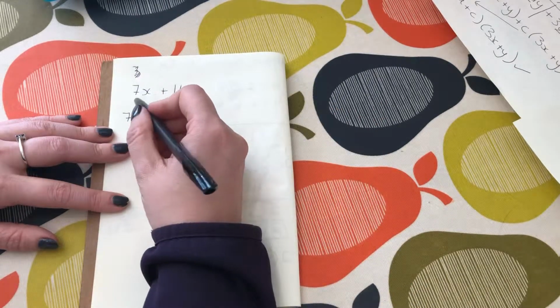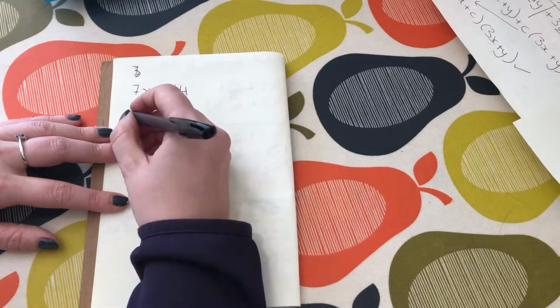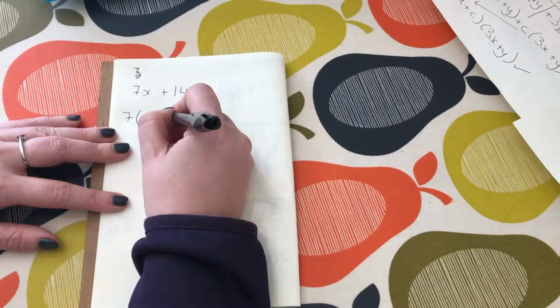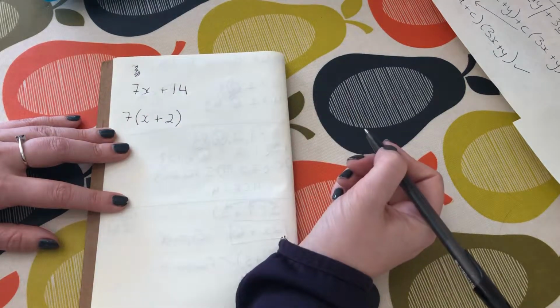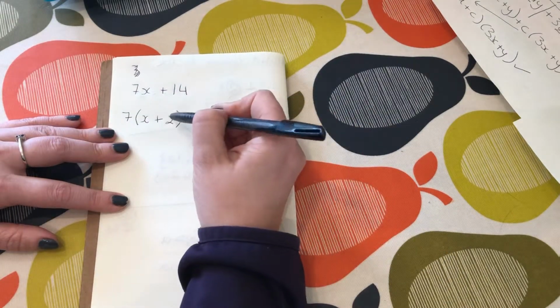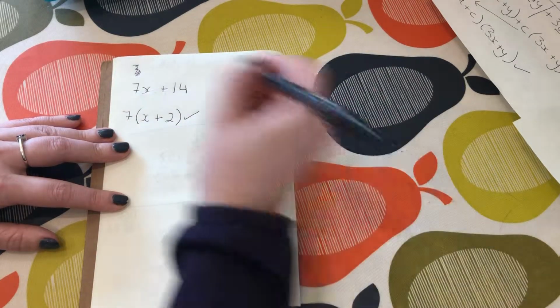So again, 7 multiplied by x gives me 7x. 7 multiplied by what will give me 14? Well, I know my tables and I know 7 2s are 14. Let's check, am I right? 7 by x is 7x. 7 by 2 is 14. So that is the right answer.